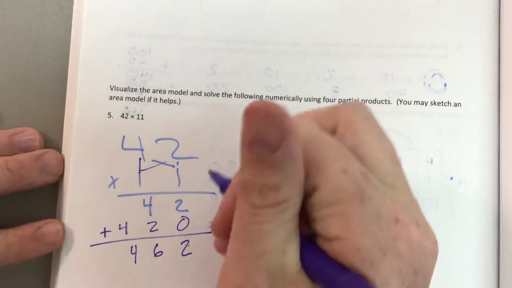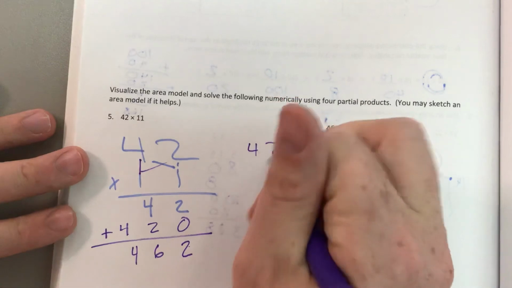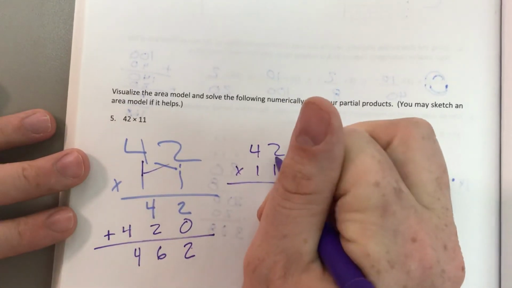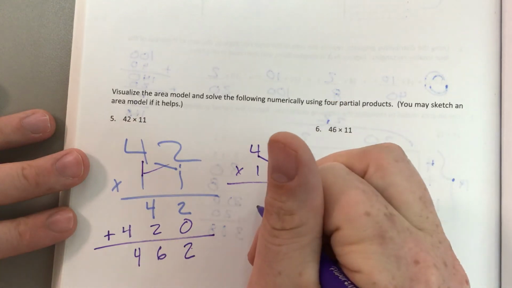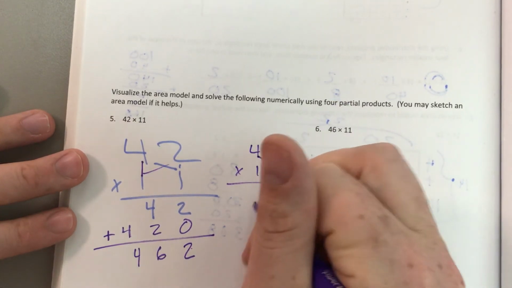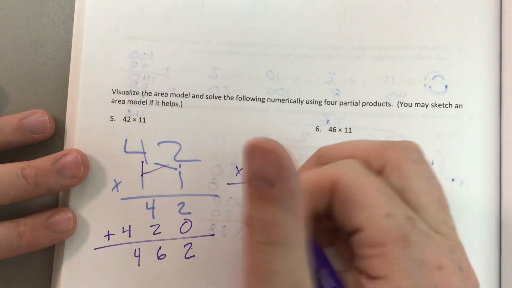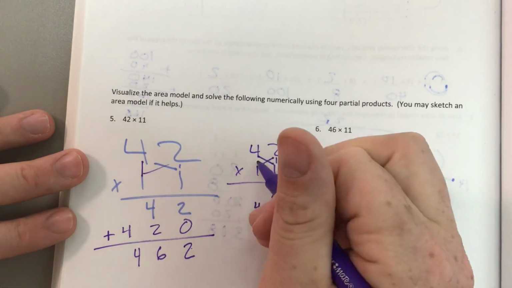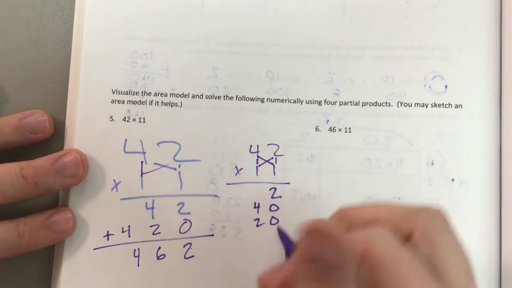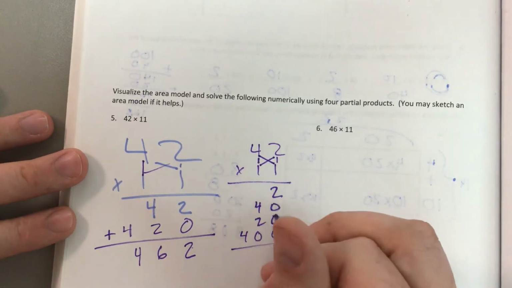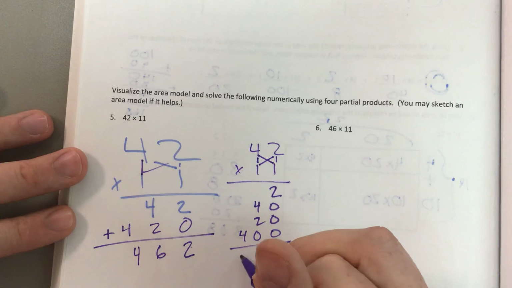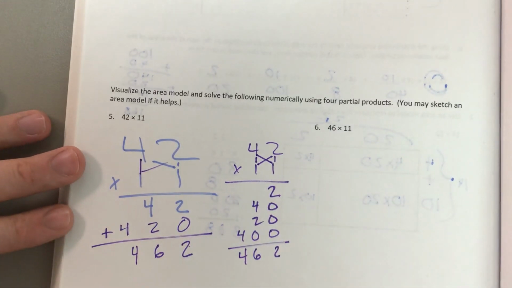And I want to just show you, I could have done this 42 times 11. Okay, 2 times 1 is 2. 1 times 40 would be 40. 10 times 2 is 20, and 10 times 40 would be 400. So 2, 6, 4, I get the same exact answer.